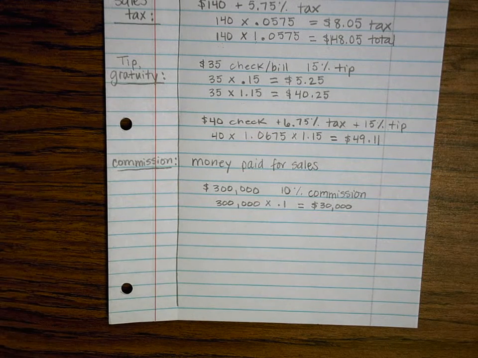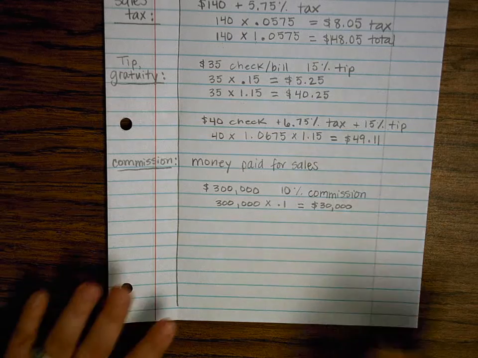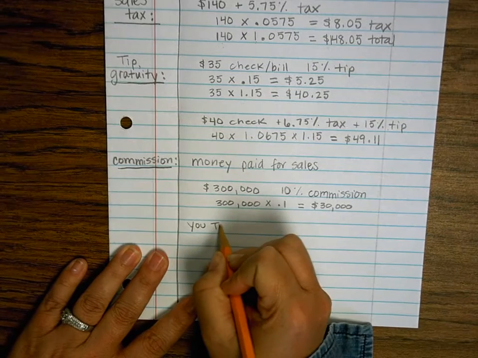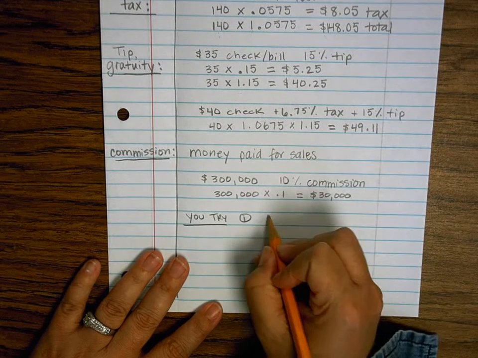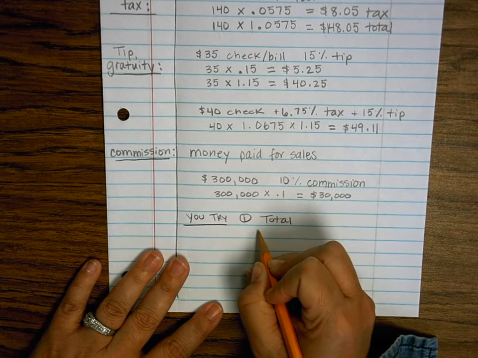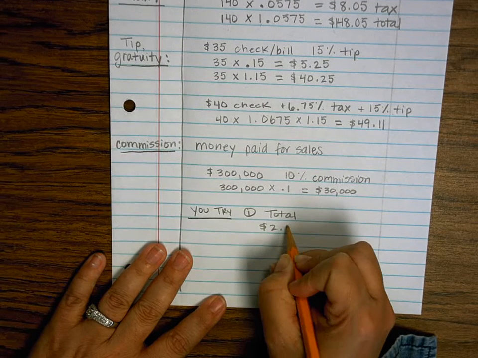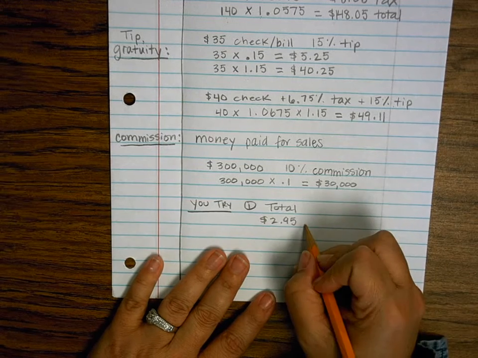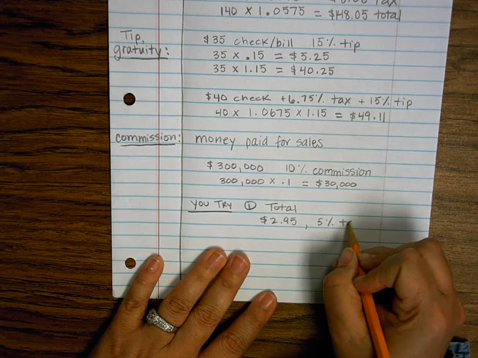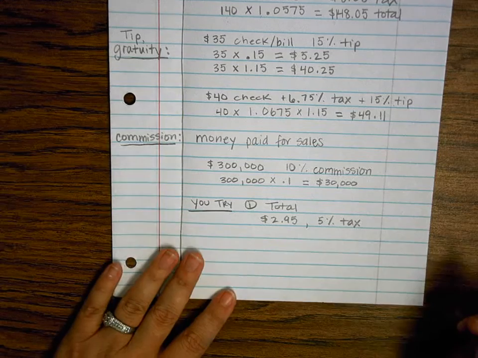Okay. All right, so I'm going to give you guys a couple you tries. Here's one. You try. We haven't done these for a while, right? Number 1. I want you guys to get the total. And we have $2.95 pair of socks. They're really cool. And 5% tax. So, when you think you know, raise your hand.